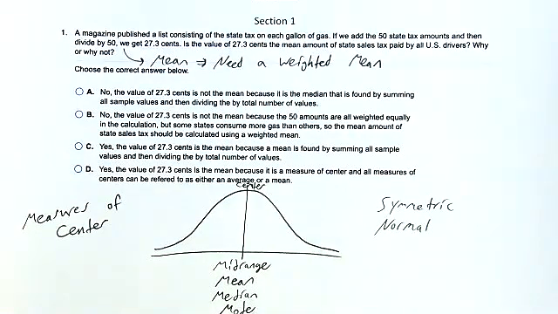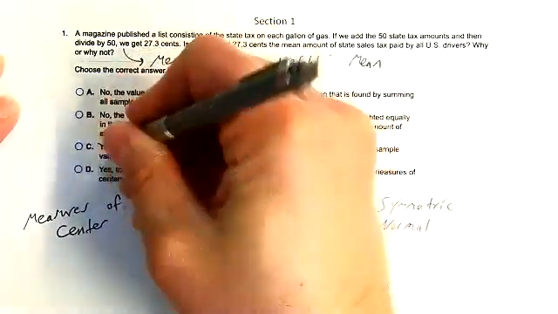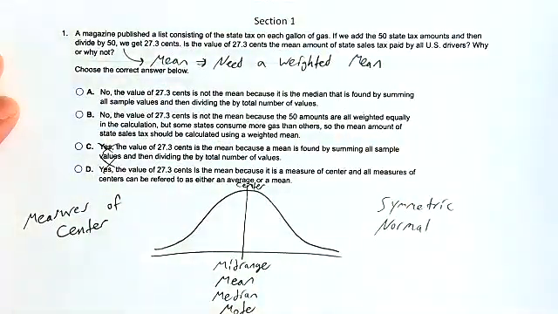Not every state is equal as far as size, population, gas consumption, those sorts of things. So if you start talking the U.S. and you want to start comparing apples to apples with states and things, you need to account for the fact that each state is different in size or consumption. So is this the right way to go? The answer is no. So let's get these yeses out of here.